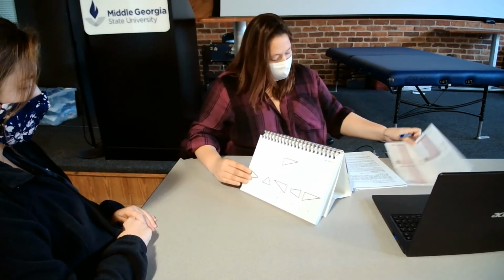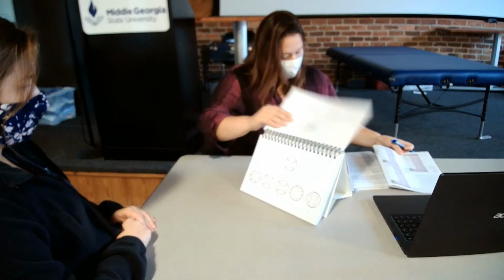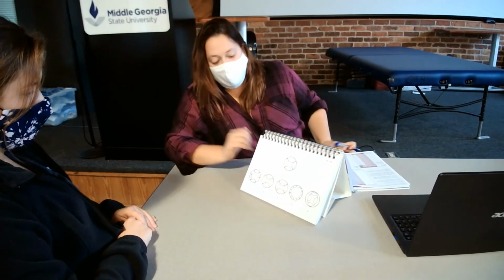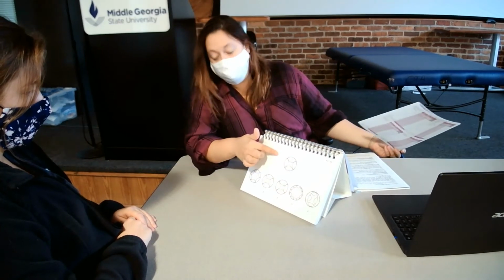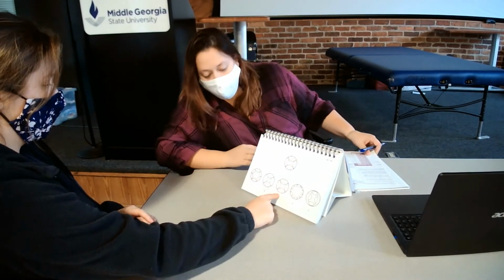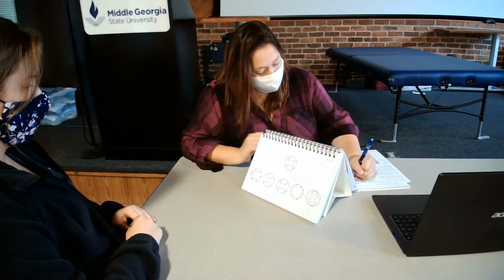All right. Which of these designs below looks exactly like the one up top? Good job. All right.